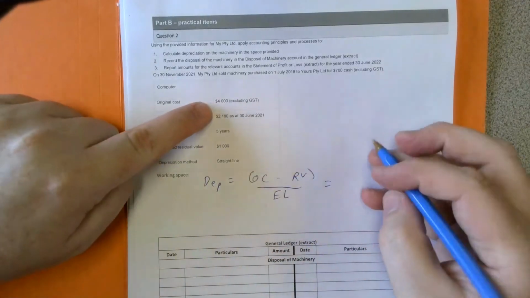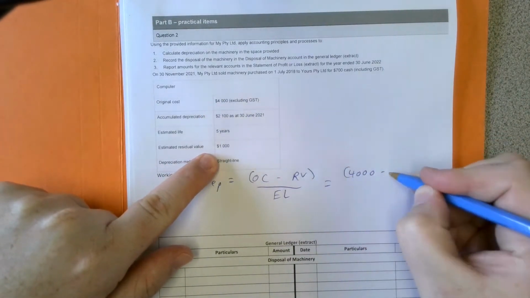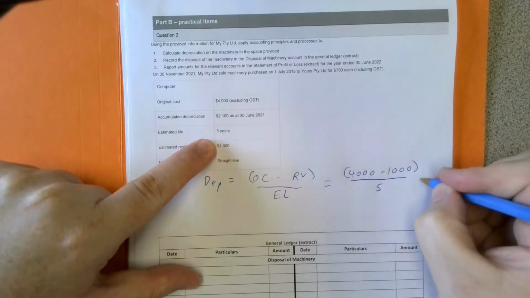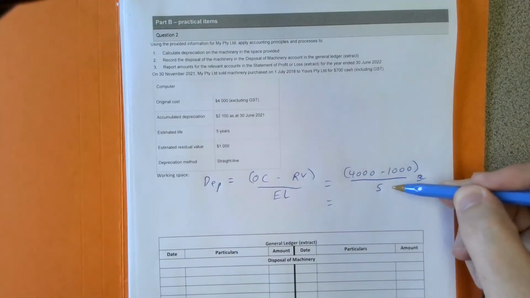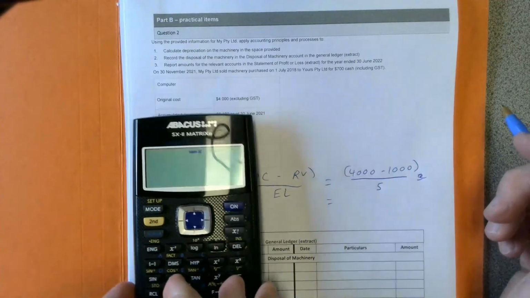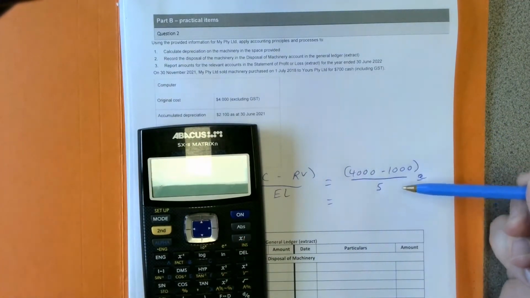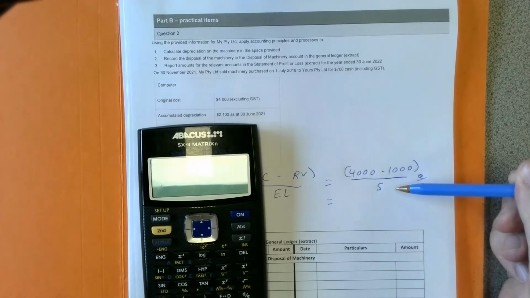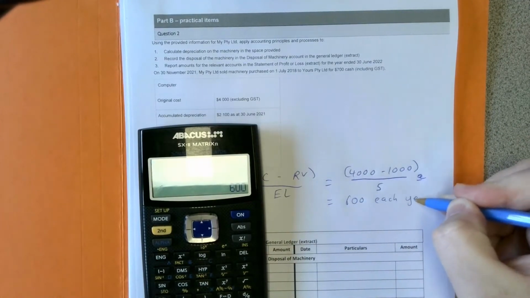So with the original cost, $4,000, take away estimated residual value of $1,000, and it's for 5 years. So the depreciation charge for each year should be $3,000 divided by 5. Or if I'm to do this on a calculator, sometimes it's not so easy. So we've got our brackets, 4,000 minus the 1,000, into brackets, fraction just means divide by 5. So each year that should be the depreciation.